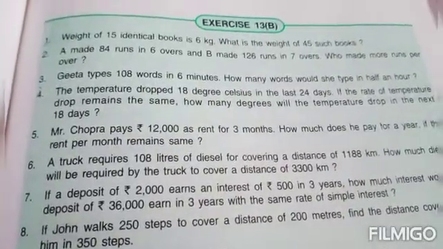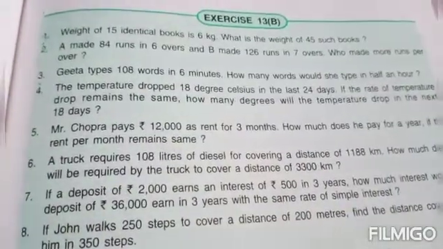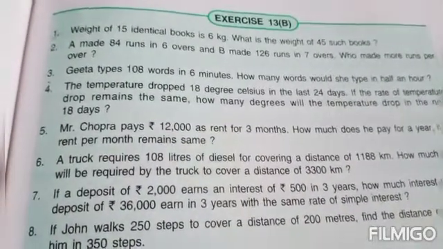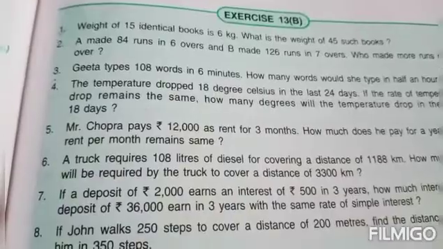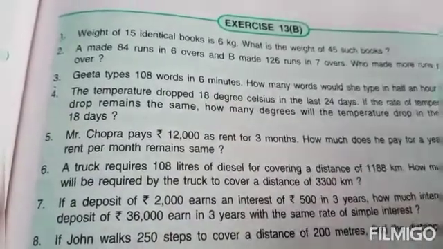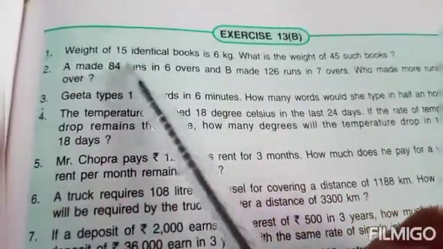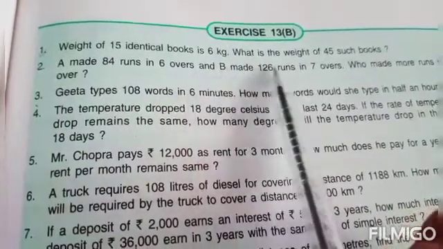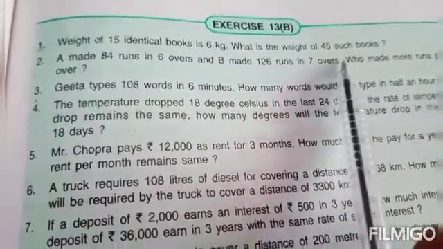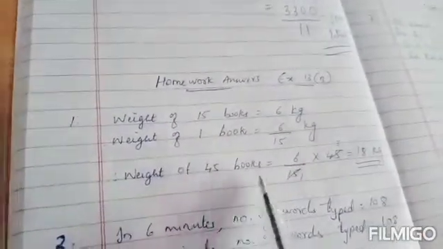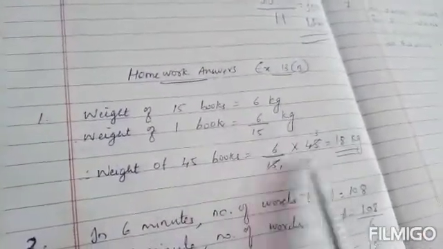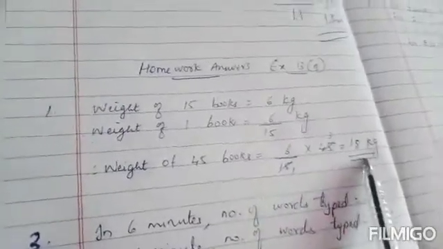So we have been discussing chapter 13, unitary method, in that exercise 13B. So let's discuss homework answers first. First question. Weight of 15 identical books is 6 kg. What is the weight of 45 such books? So weight of 45 books, you will get 6 by 15 into 45, 18 kg.